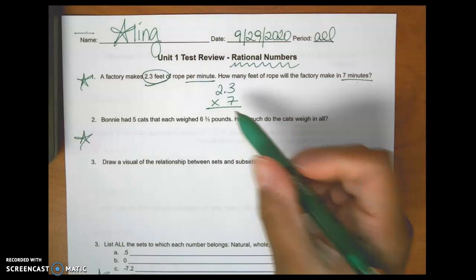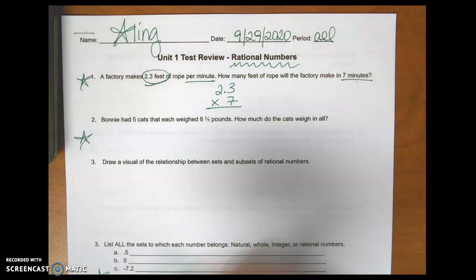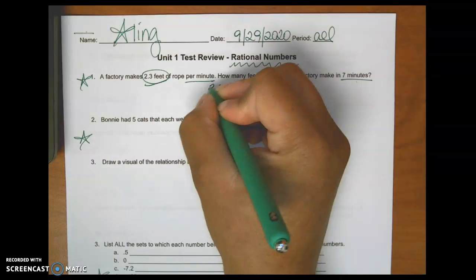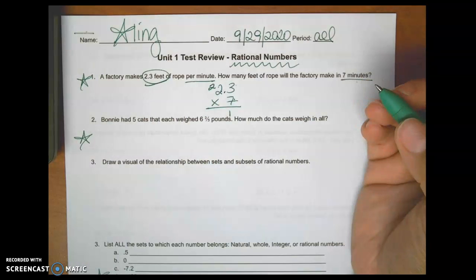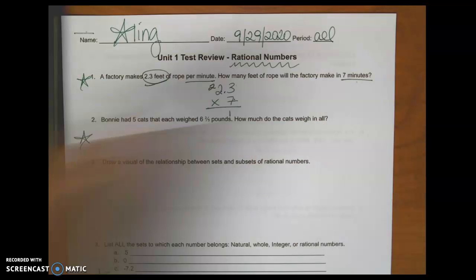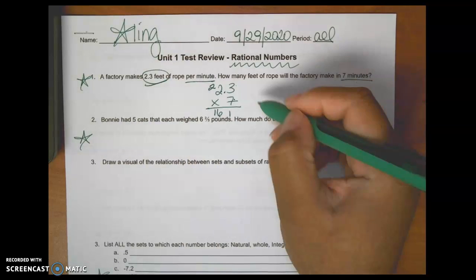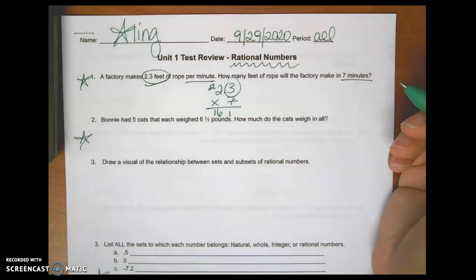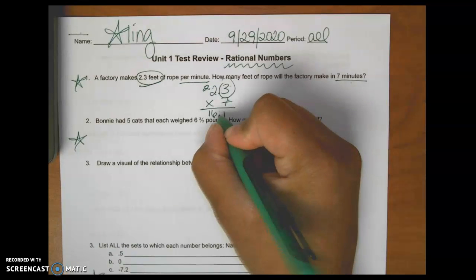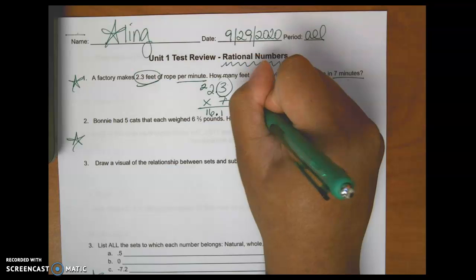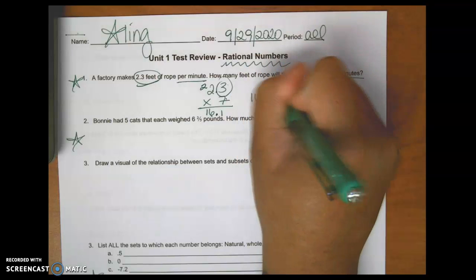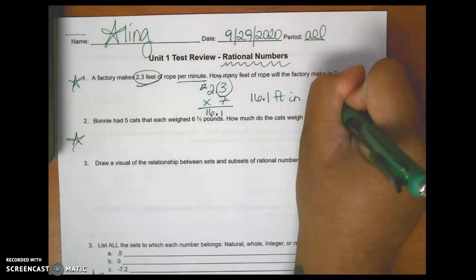All right, so 7 times 3. 1, carry the 2. 7 times 2. 14 plus 2. 16. Where do I put the decimal? Between the 1 and the 6, right? All right, 16.1 feet in 7 minutes.